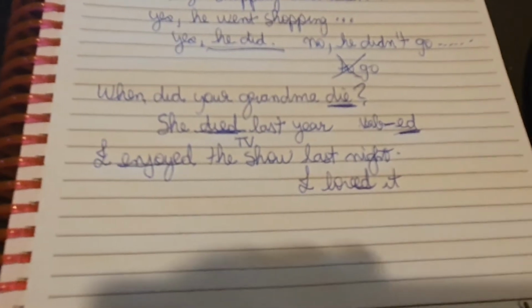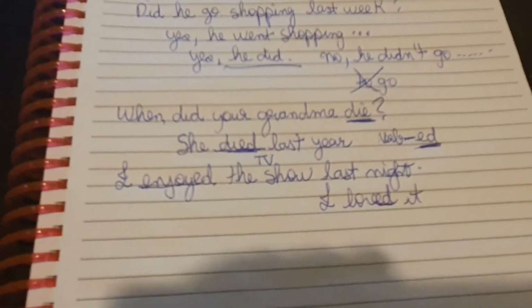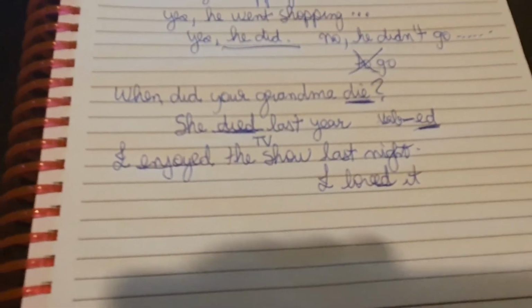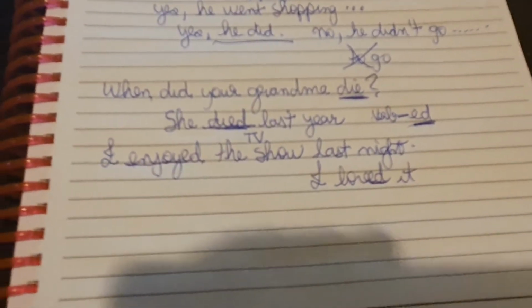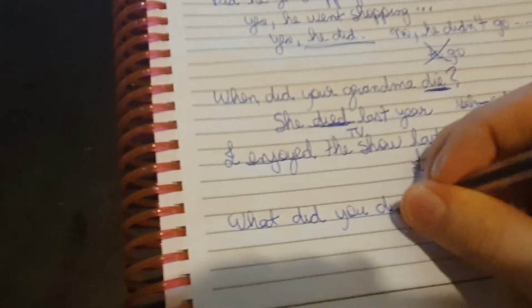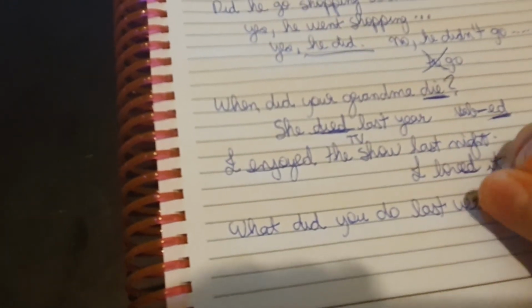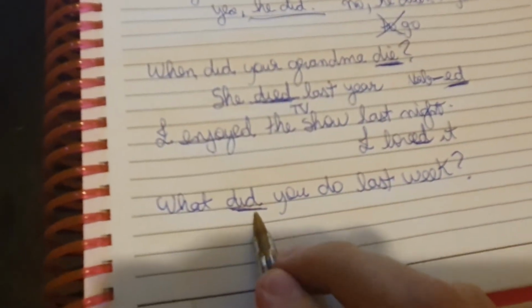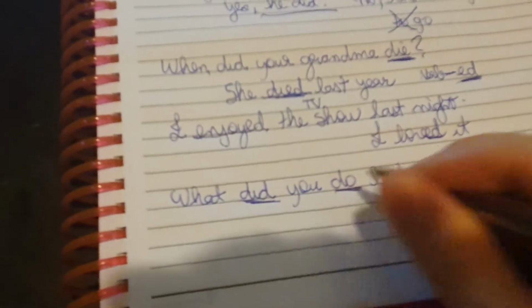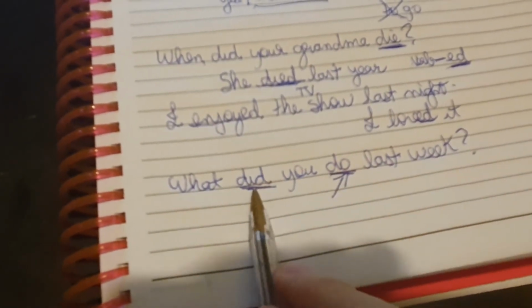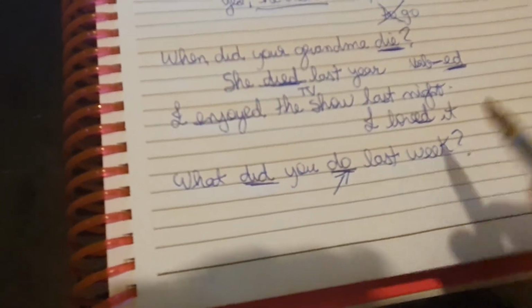I want to know, suppose that I'm your friend and I want to know what you did last week, right? I didn't see you because of the COVID-19 and I want to know what you did. What did you do last week? This did is an auxiliary verb, and this do is the main verb of the sentence. It's not the auxiliary verb, this is the auxiliary verb. So what did you do last week?